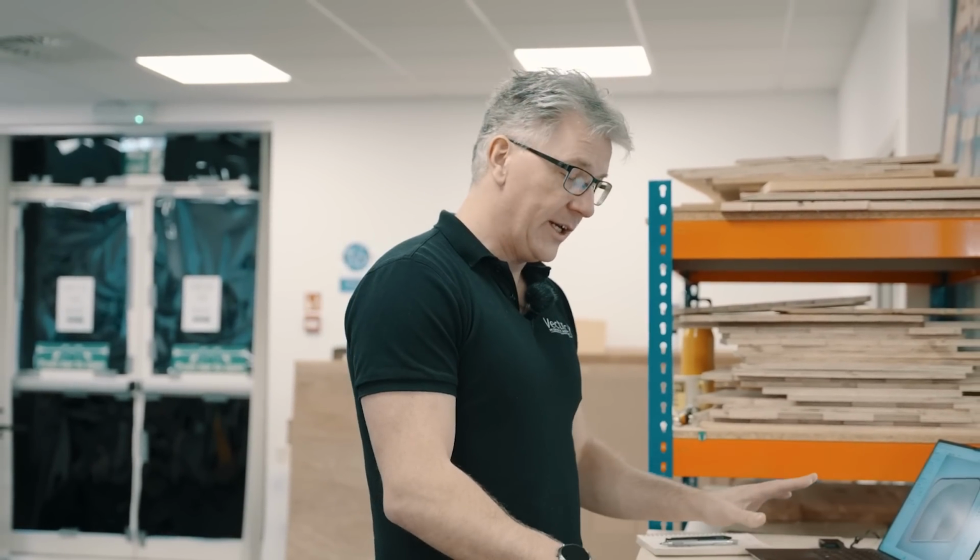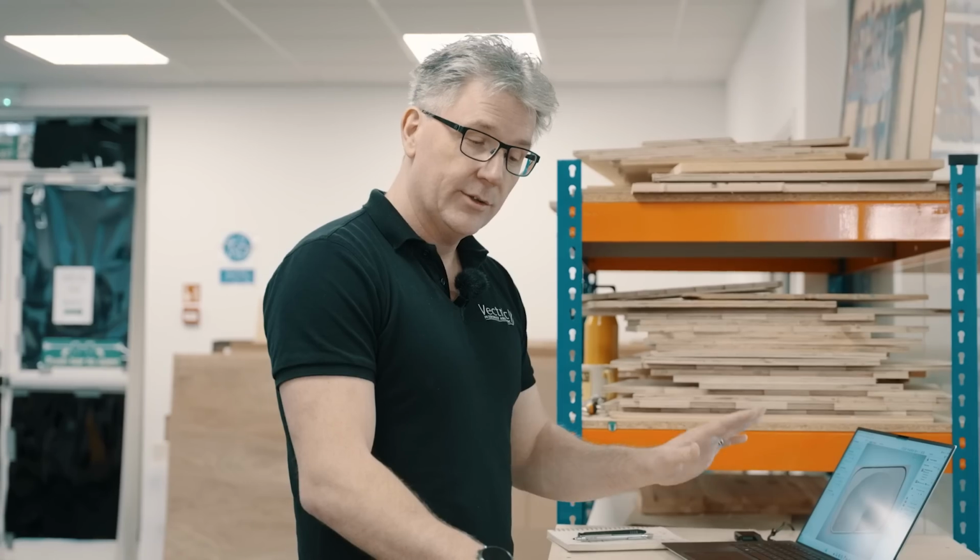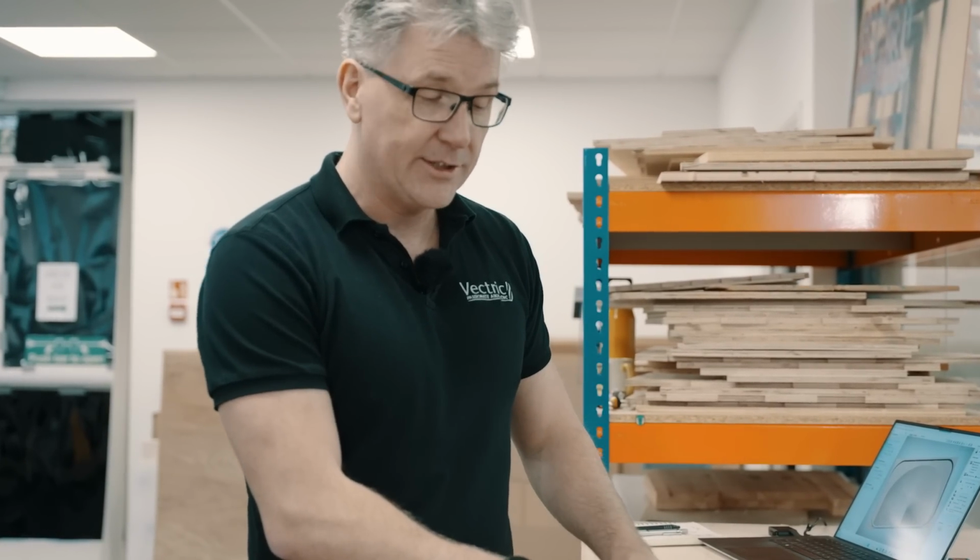So we got our material cut down to size. I got a file all ready to cut. I've adjusted everything I need to, and I've double checked it. So let's go ahead now and get this set up on the CNC machine and start cutting our first bar stool seat.